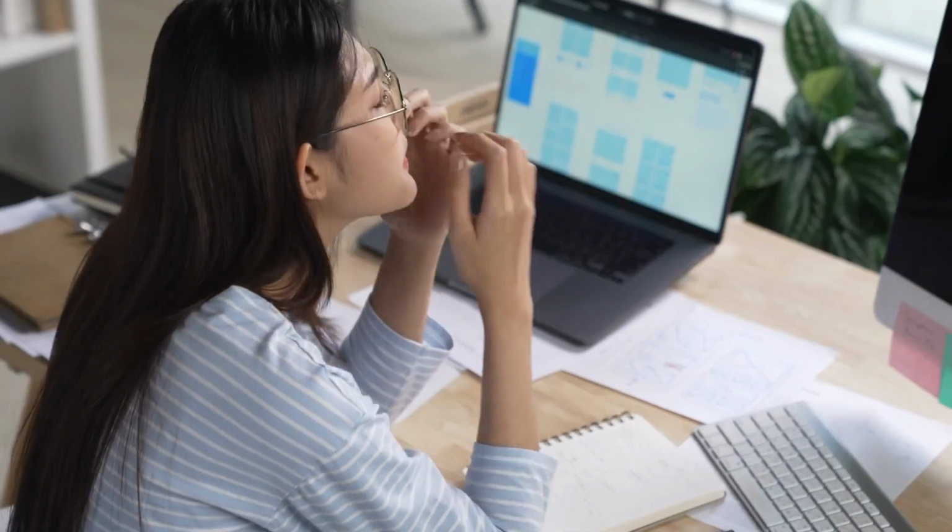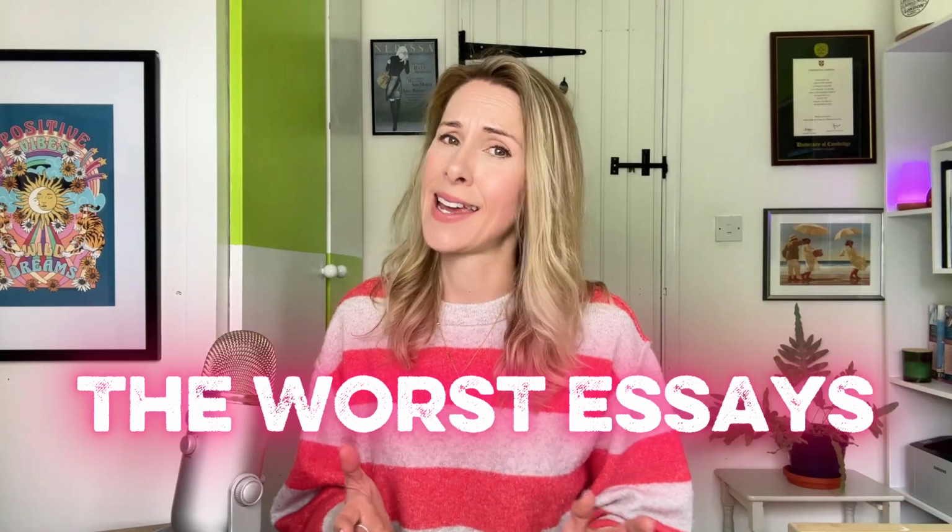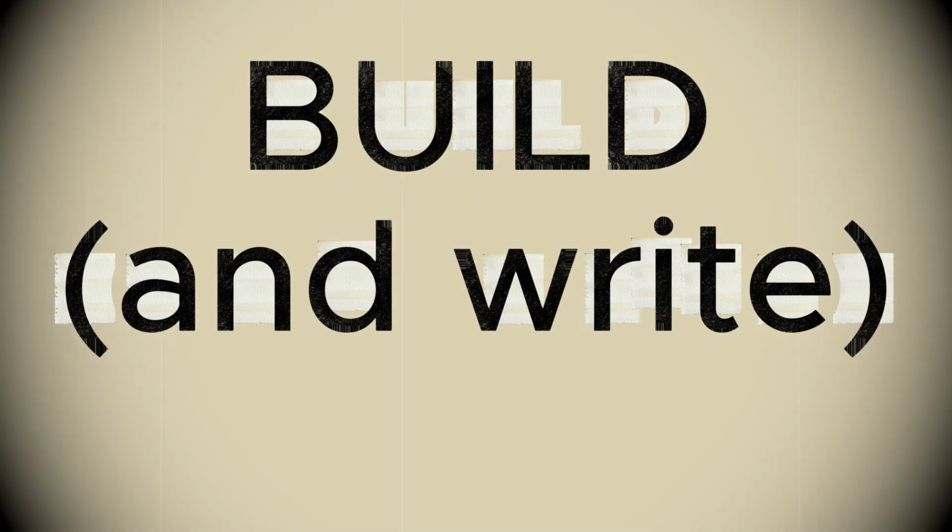Okay, if you've made it this far and you're thinking, this is just more work, not less, you're right. But that's the point. The students who use AI to do less work are the ones writing the worst essays. Sorry. The students who use AI to think harder are the ones writing the best ones. And we're nearly at the part that pulls the whole essay together. Stay with me. Phase 3, build and write.